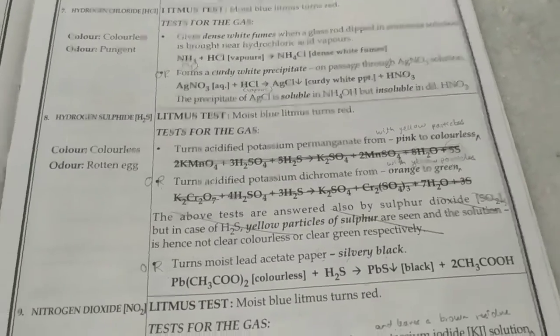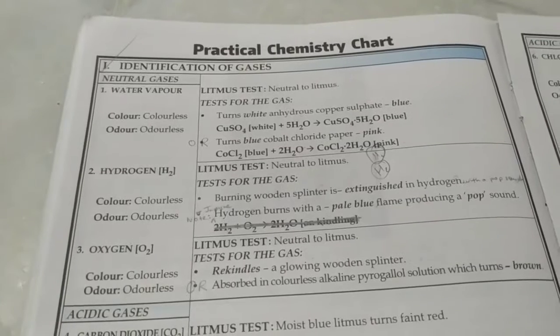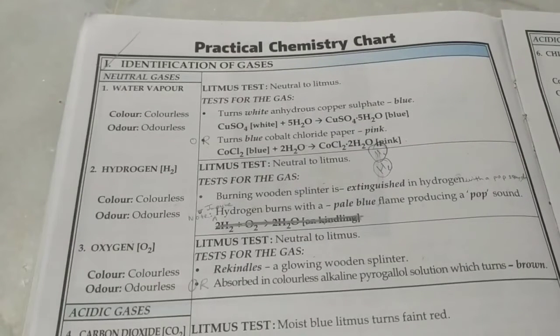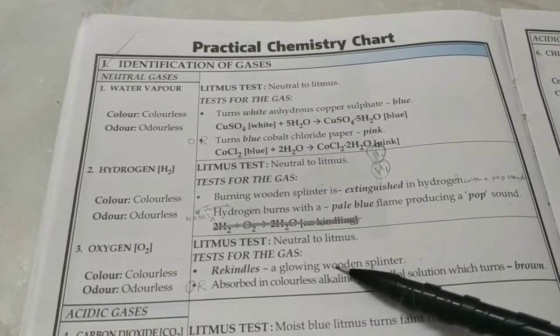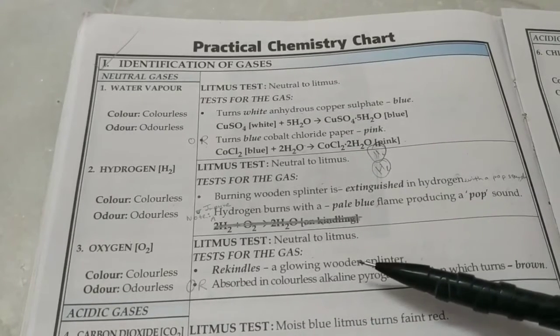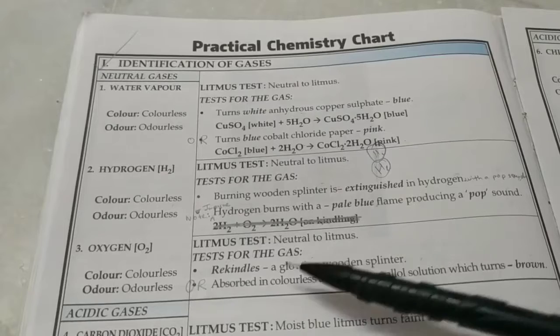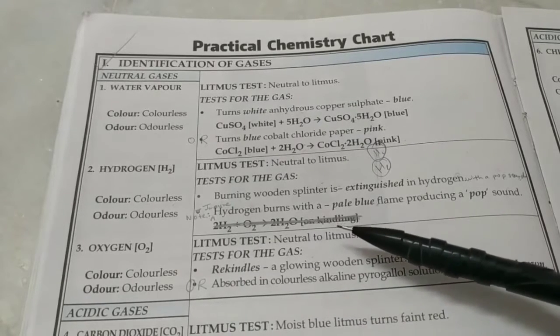Let's take another example. There are two gases, hydrogen and oxygen. How will you identify which one is which? Introduce a glowing wooden splinter in both of them. The gas which rekindles it is called oxygen, and the gas which doesn't rekindle it is hydrogen.